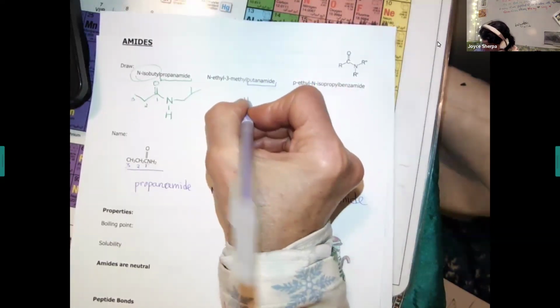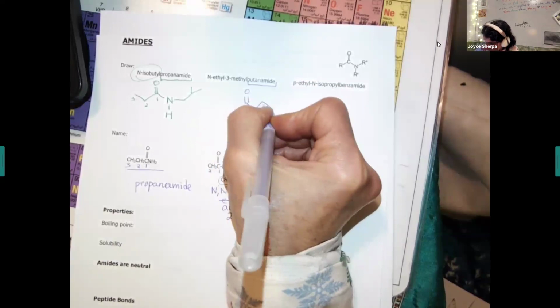And again, up here, I just realized there's a picture. These can be H's or they can be groups, and they can be anything. So we start at the end, butyl, and you can draw it either direction. If you want to draw it here, 1, 2, 3, 4, right? There's my 1, 2, 3, 4 for butyl, the nitrogen.